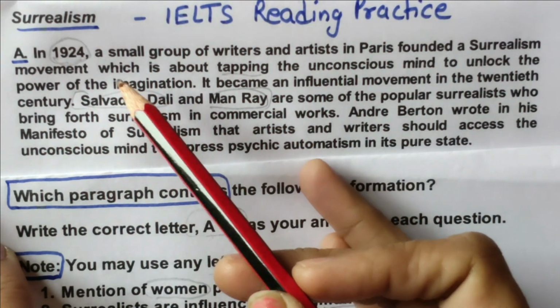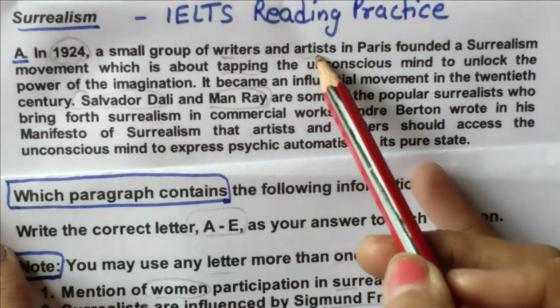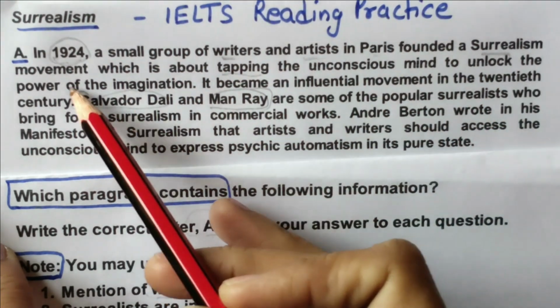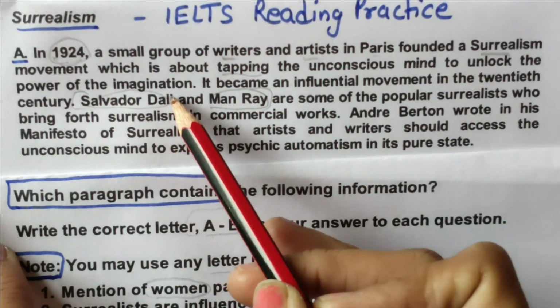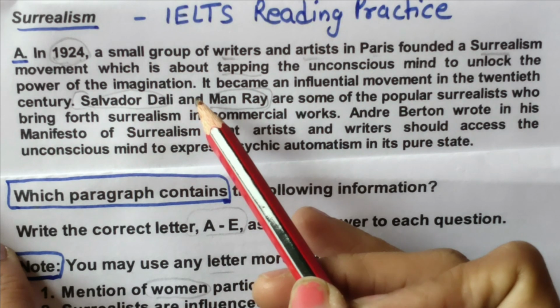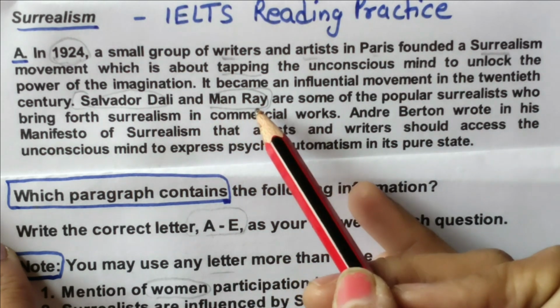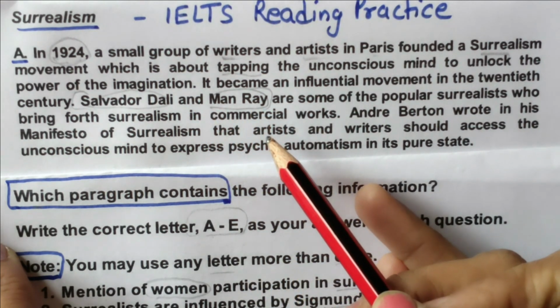Now what they are saying: a small group of writers and artists in Paris founded surrealism, which is about tapping the unconscious mind to unlock the power of imagination. You also have to read fast, otherwise you can't complete your full reading test in 60 minutes.